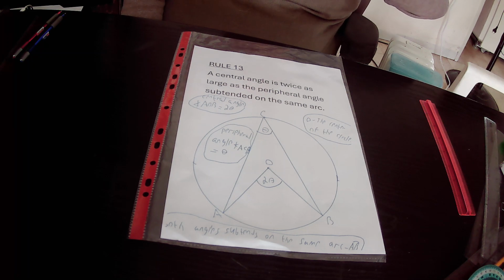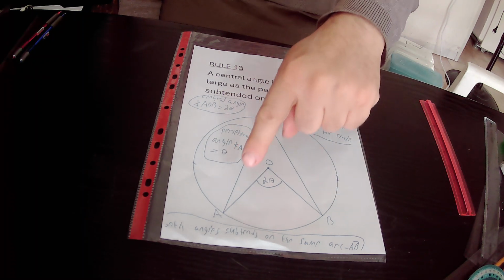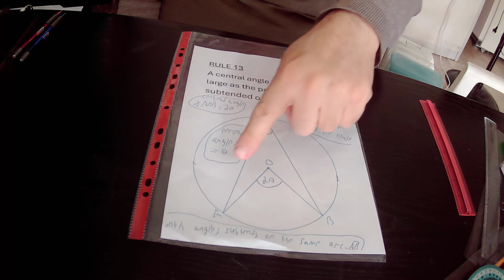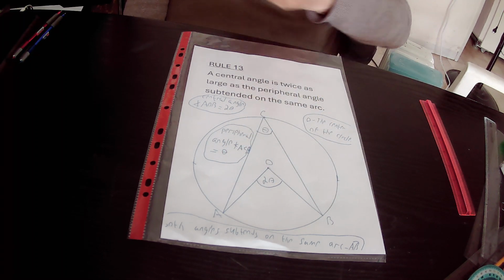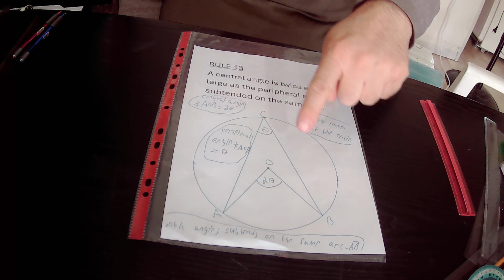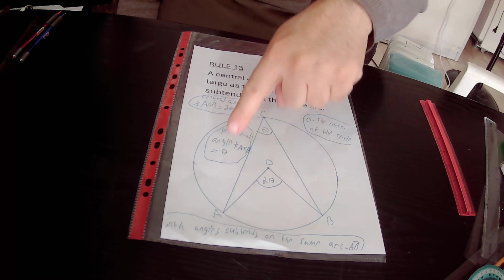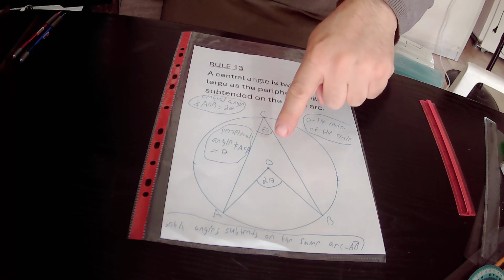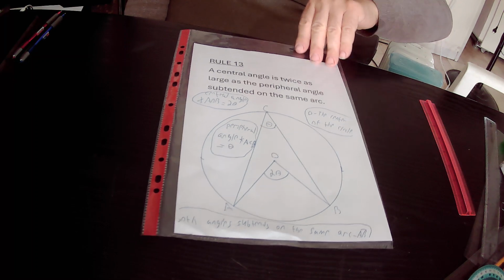And we also have the central angle AOB, this central angle AOB is subtended on the same arc AB. Therefore, according to this rule 13, the central angle AOB will be twice as large as the peripheral angle ACB. And because the peripheral angle ACB equals theta, therefore the central angle will be equal to 2 theta. Okay, so we can actually implement rule 13 in our drawing.